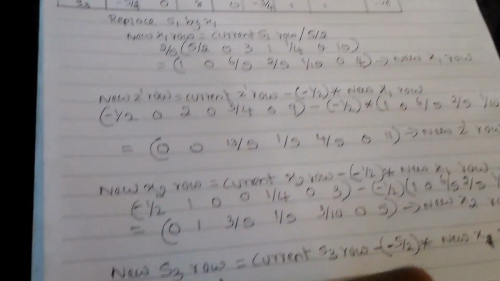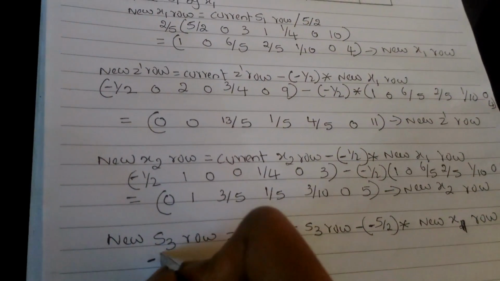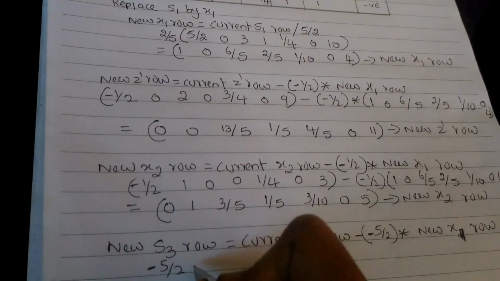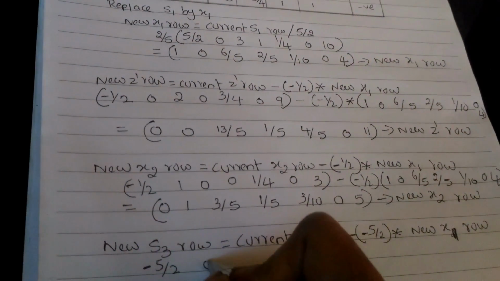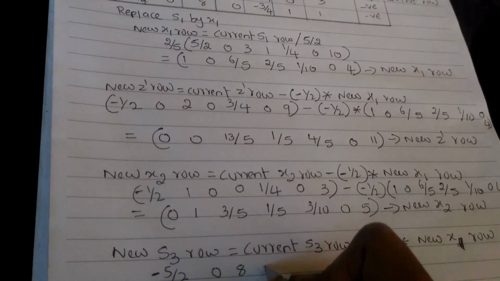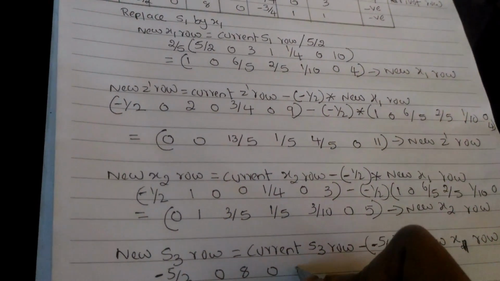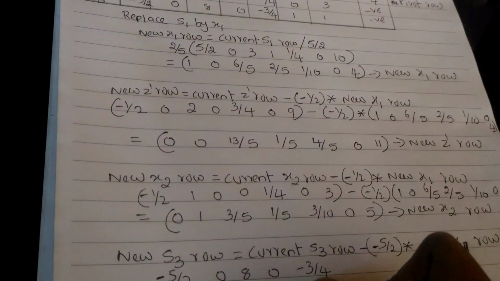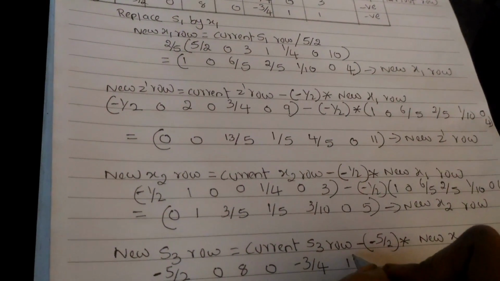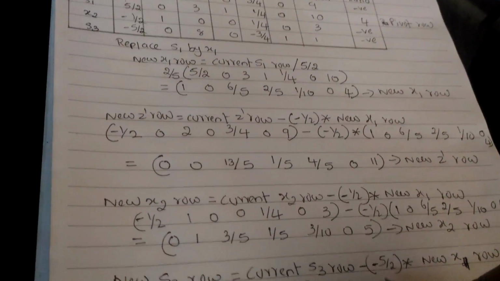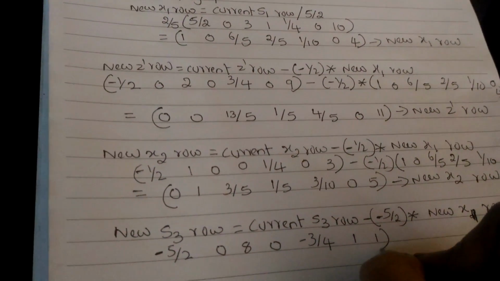Bring down the values of the S3 row. The values of the S3 row are minus 5 divided by 2, 0, 8, 0, minus 3 divided by 4, 1, and one more 1.